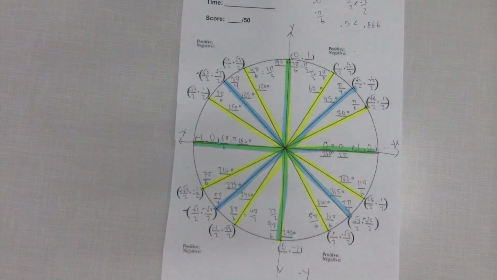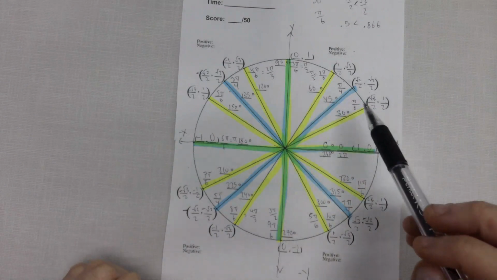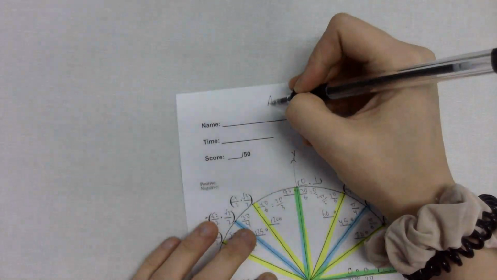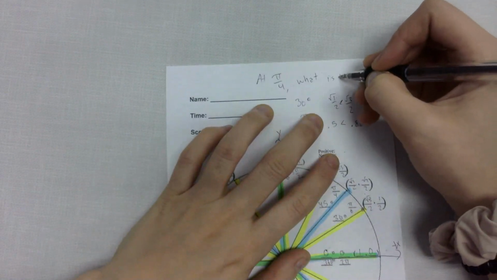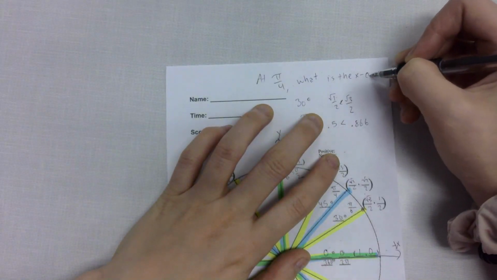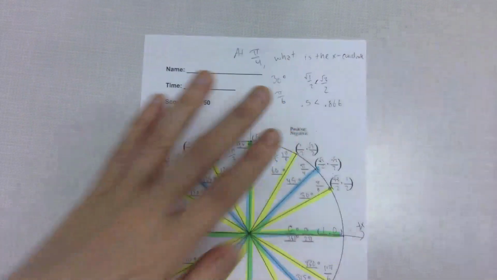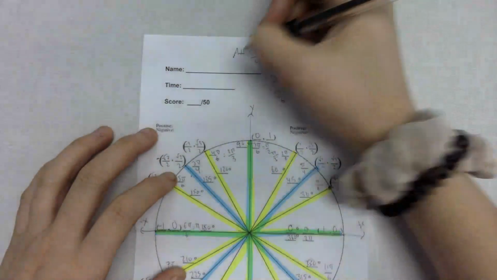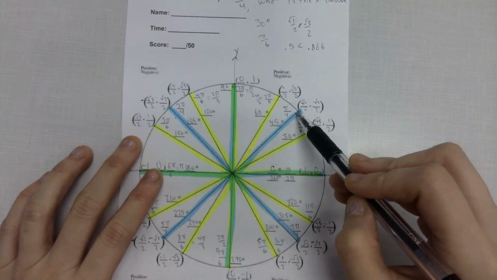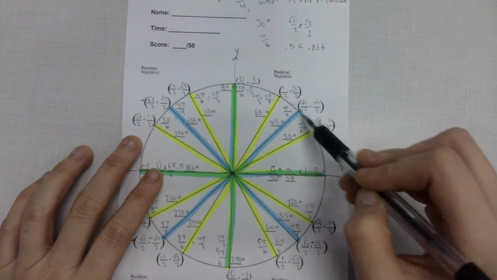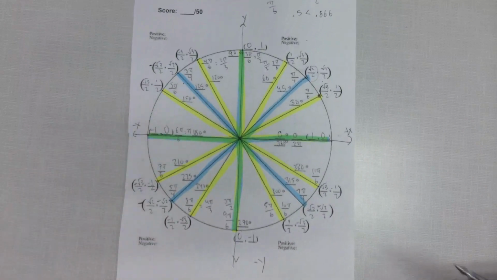So in the future, I'm going to ask you, at pi over 4, what is the x coordinate? And you want to be able to see in your head, or maybe you can write it down on a unit circle for yourself. You want to see, okay, I'm here at pi over 4. My x coordinate is a positive root 2 over 2. So that's the whole point of the unit circle.